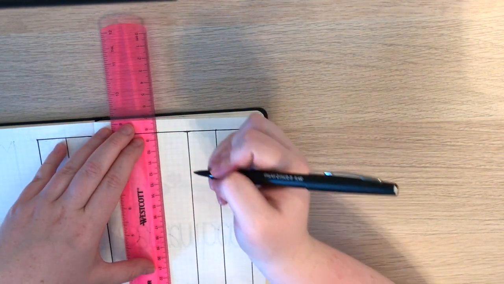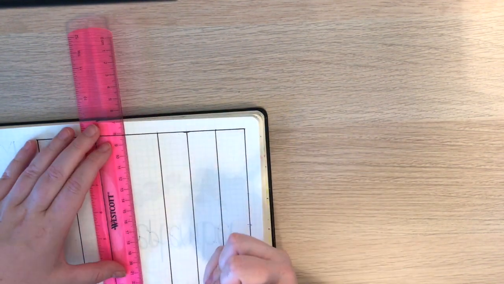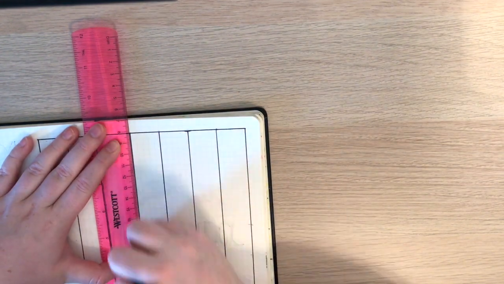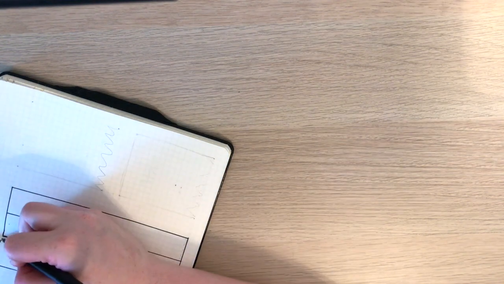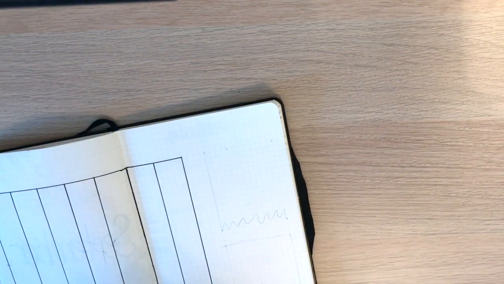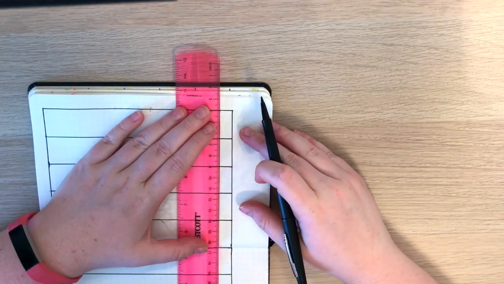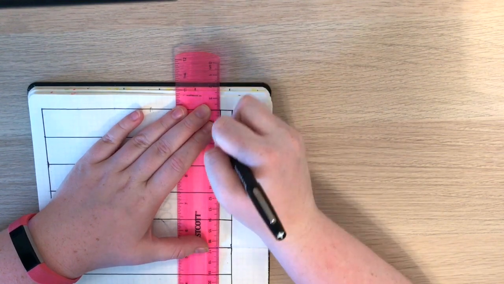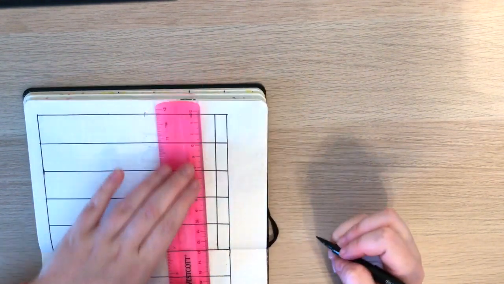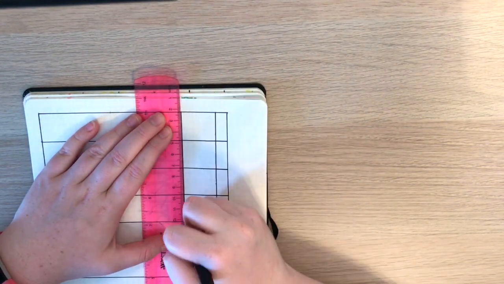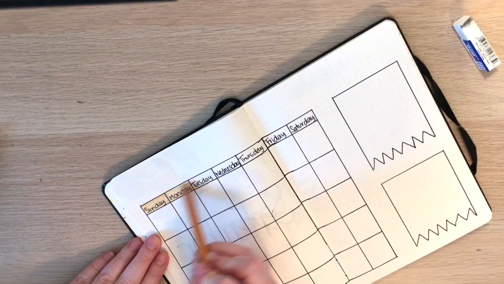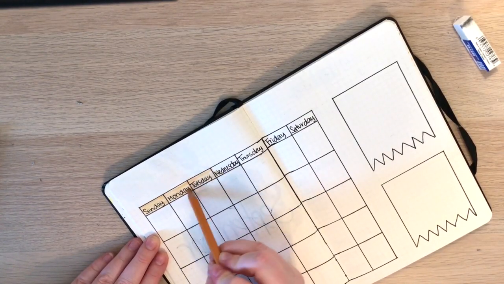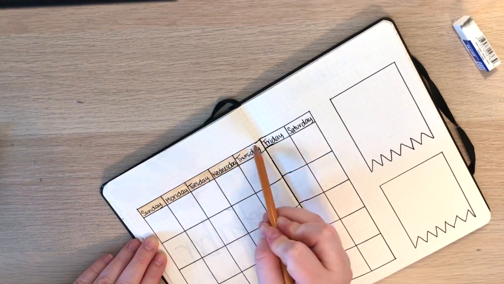So yeah, I'm just going in here. I go ahead and map everything out before I start the video, so it's not too entirely long. So now I'm just filling everything in on this calendar page.